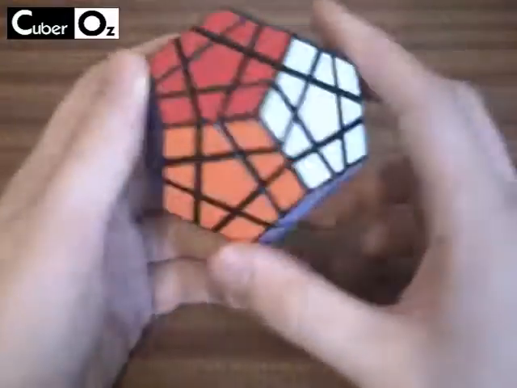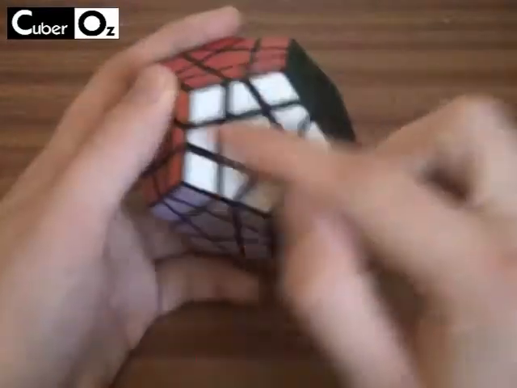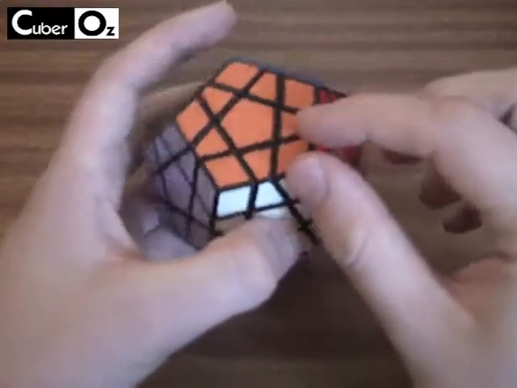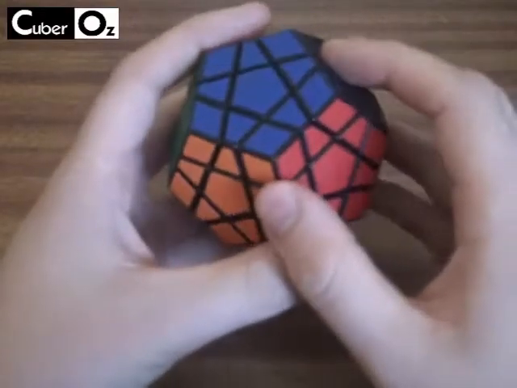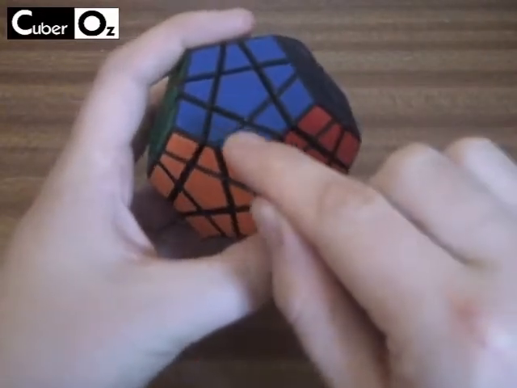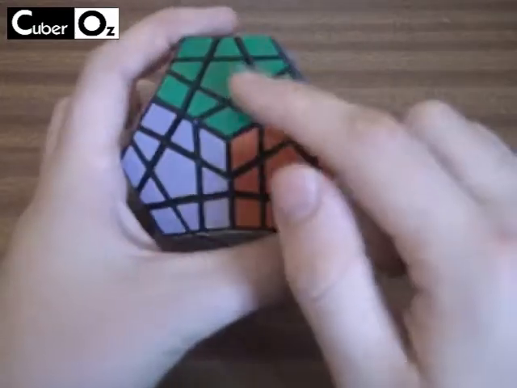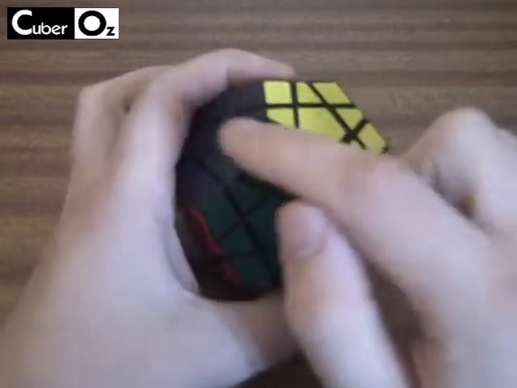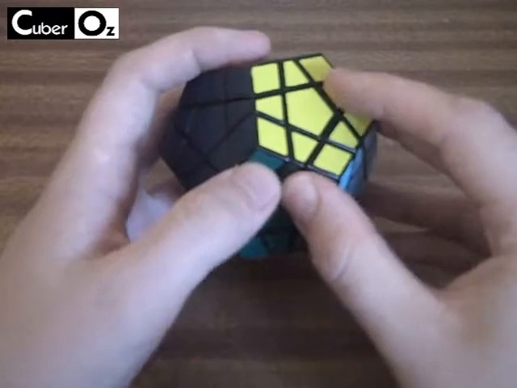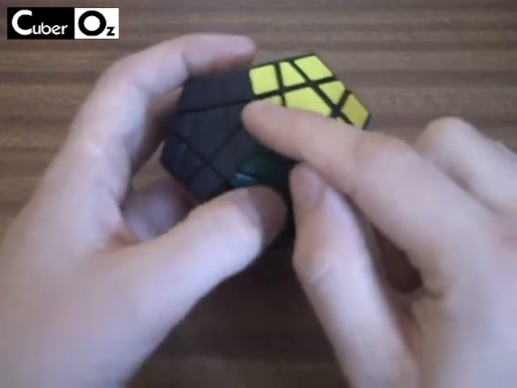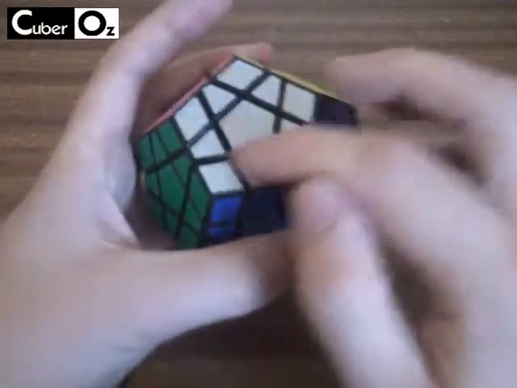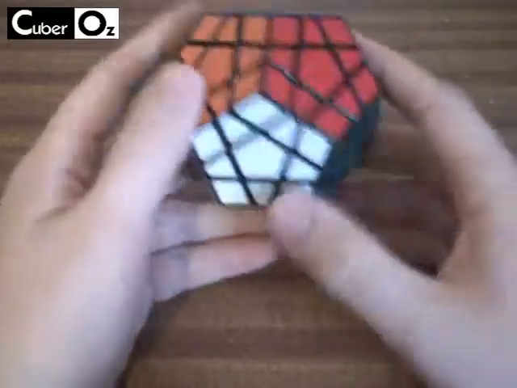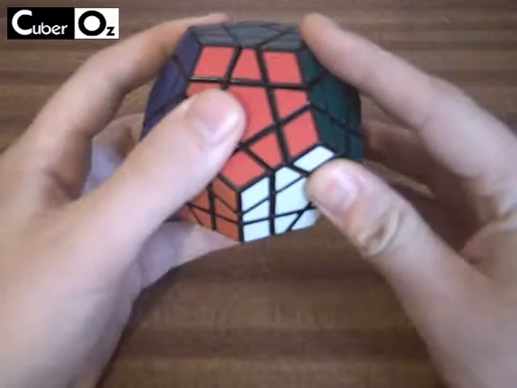Okay, so a quick plan of the solve. I'm going to start with the white star and then do F12 for this layer. These two, these two, these two, these two, and these two. Then I'm going to do these three for each of the 5 sides here, and then do a sort of second F12 for these pairs here, and then do the top layer there. Okay, so I'm going to scramble it now, and we'll get on with the solve.